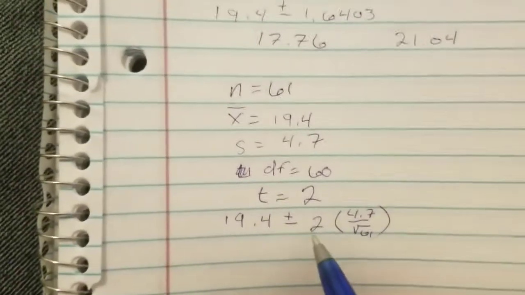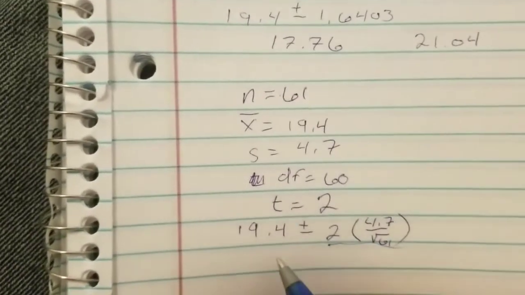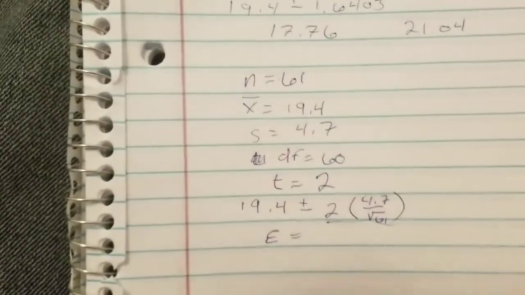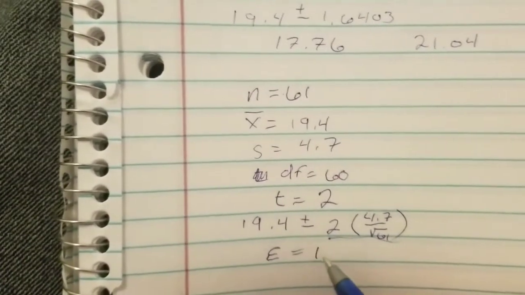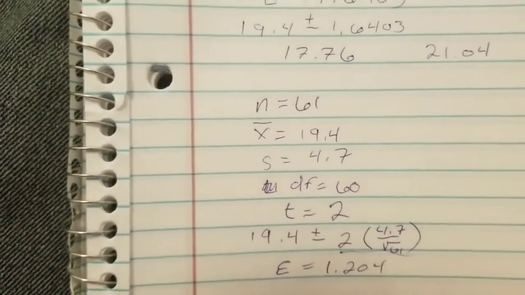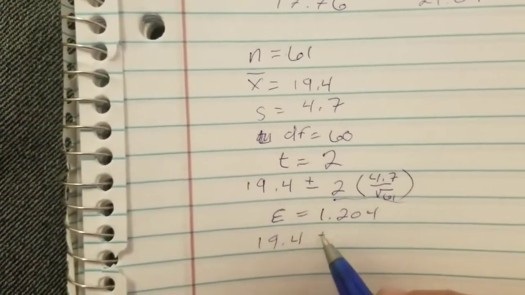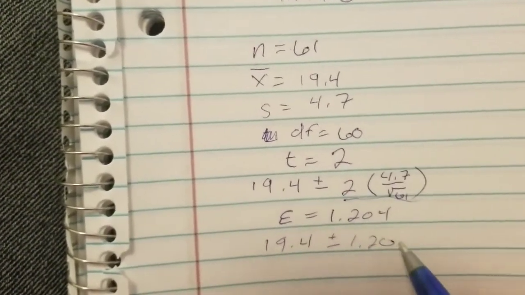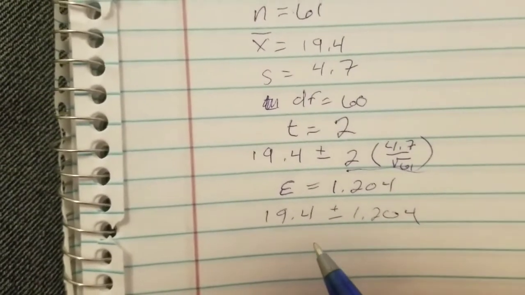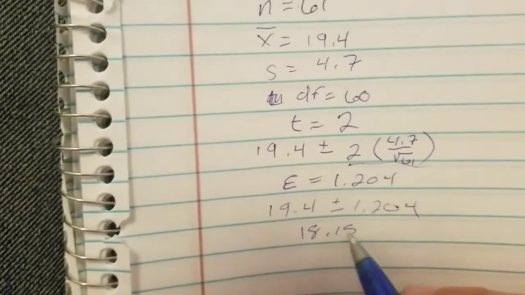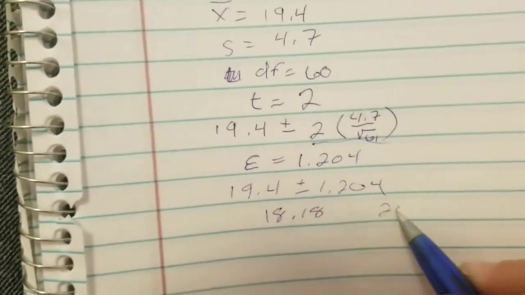So once again, the right side here is the margin of error, which is E. So we'll calculate that. And in this case it is 1.204 approximately, which gives us this. So our lower bound, excuse me, is that, and our upper bound is that. It looked like you got all of that stuff, which to me is the hard part.